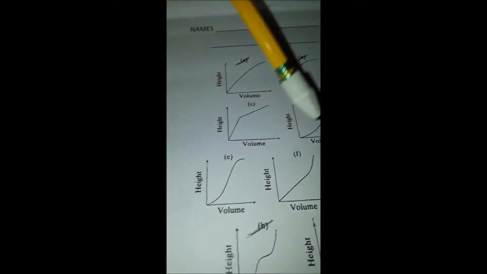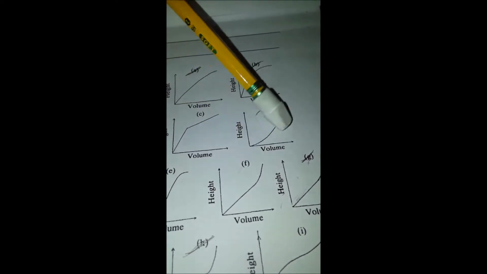Second is the conical flask. We matched it with graph D, this one, because as you can see, as soon as you start filling it up, it starts to get narrow each time you fill it up. So that's why at first you would see a decrease in height and an increase in volume, but as soon as you start getting to the top, each time you fill it up, you would start to see an increase in height and a decrease in volume. So it would form kind of like a curvature graph, which is why we matched it with D.